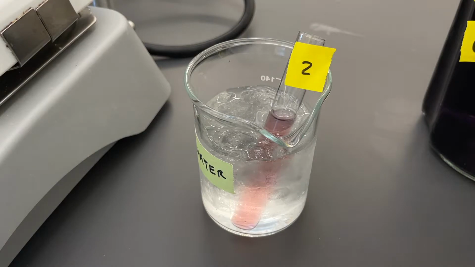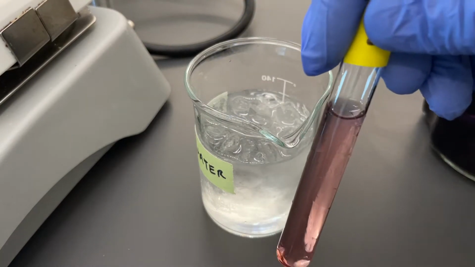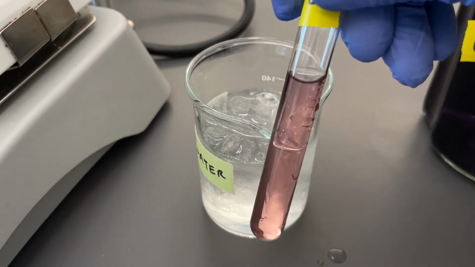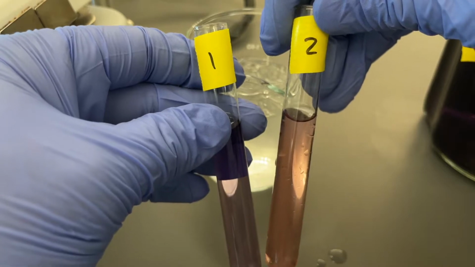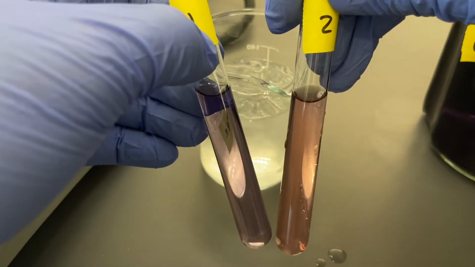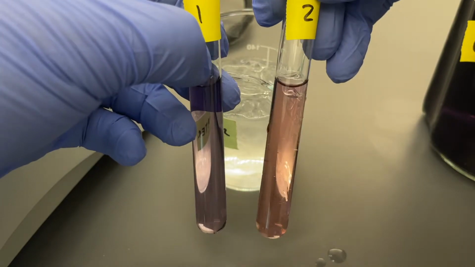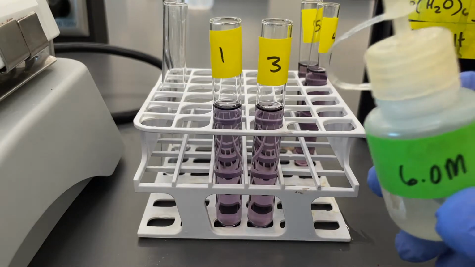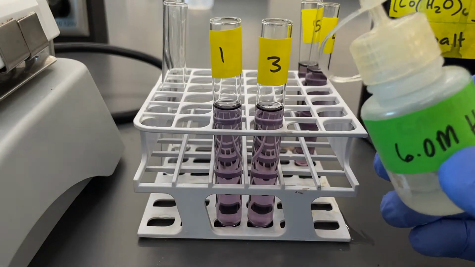Alright, so now it's been about 2 minutes. I'll take this out of the ice bath here. And you can see we got more of a pink color when we compare it to our trial 1, our reference tube. So these are our temperature dependent reaction shifts. Now to test tube 3, we're going to add about 10 drops of our 6 molar hydrochloric acid.